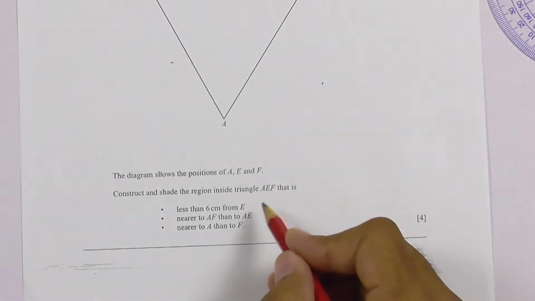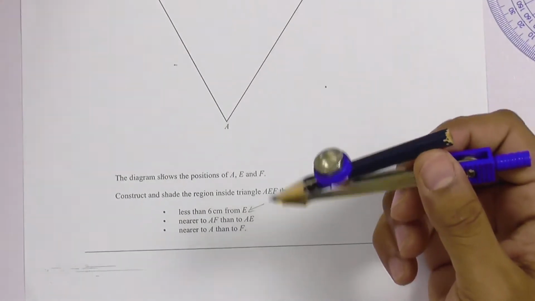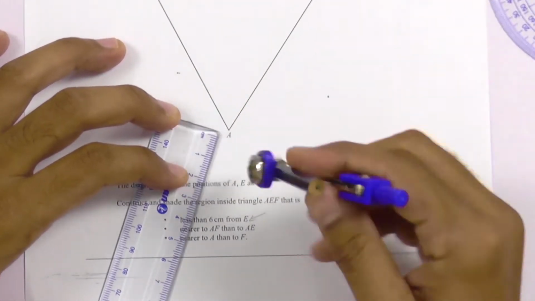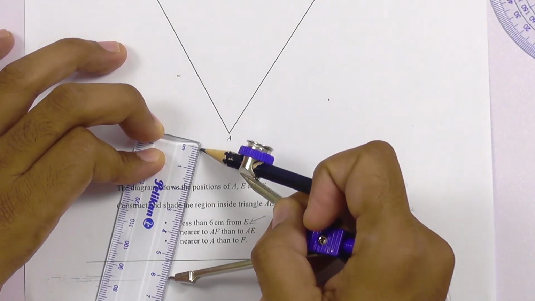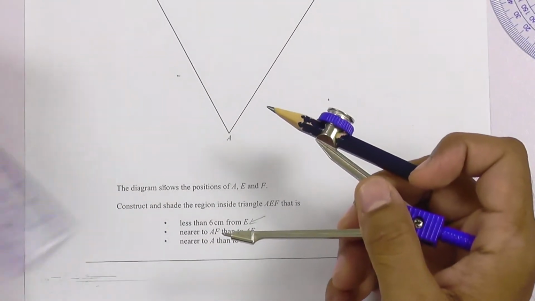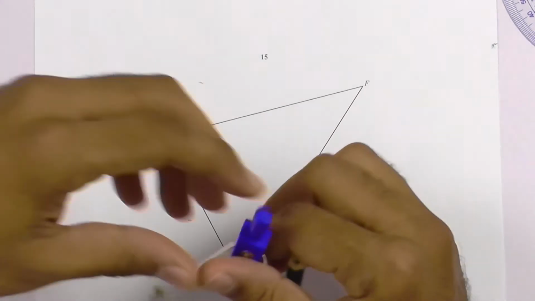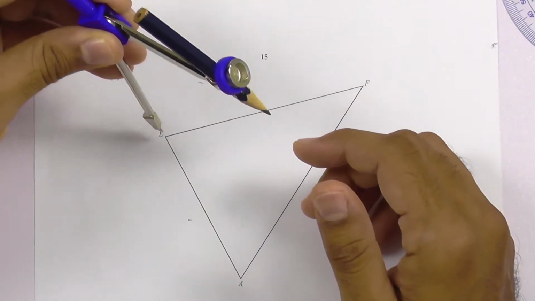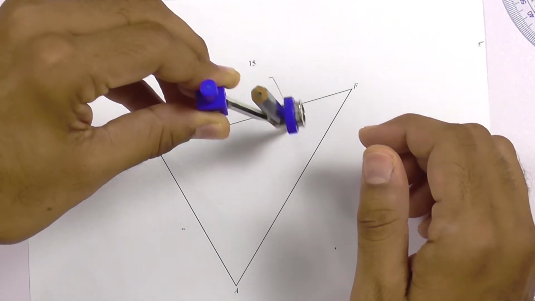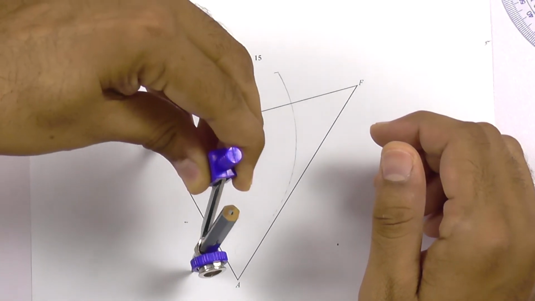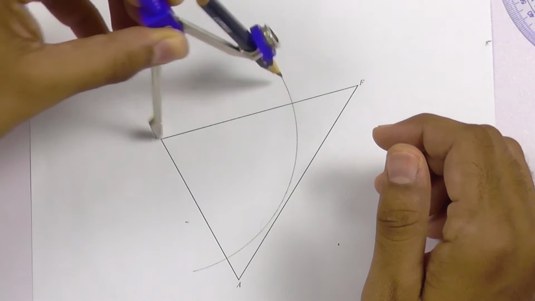Okay, for this you need your compass. What you need to do is take your compass and open it up to 6 centimeters like this. Now, since you've opened this up to 6 centimeters, you need to draw an arc like this.